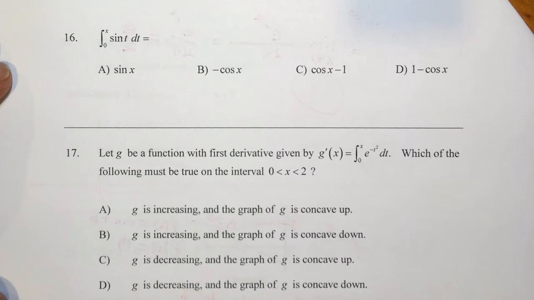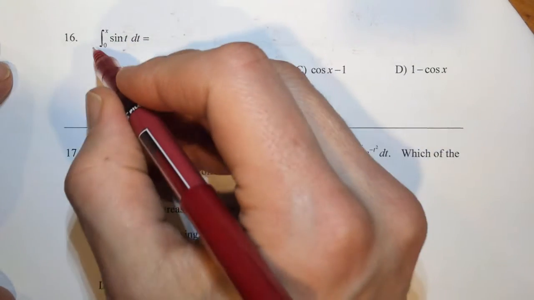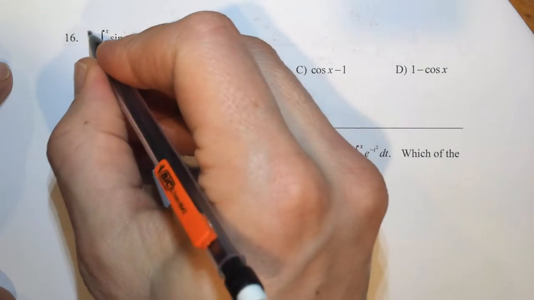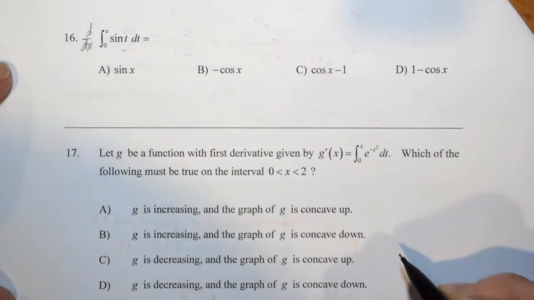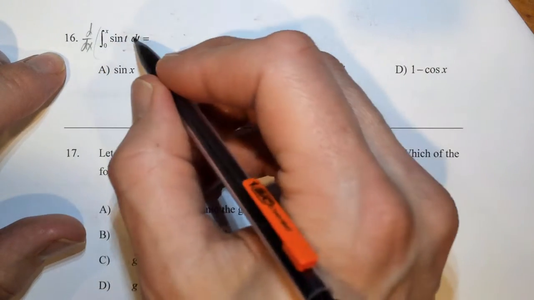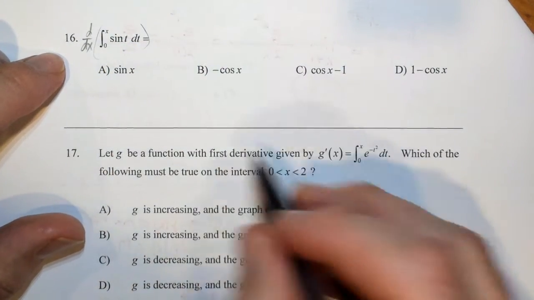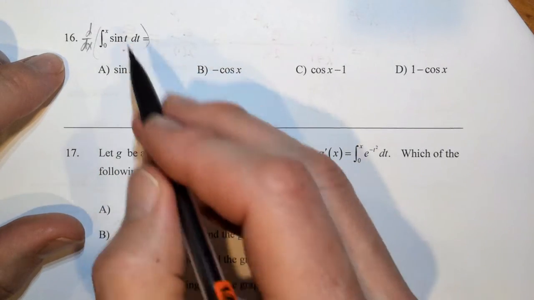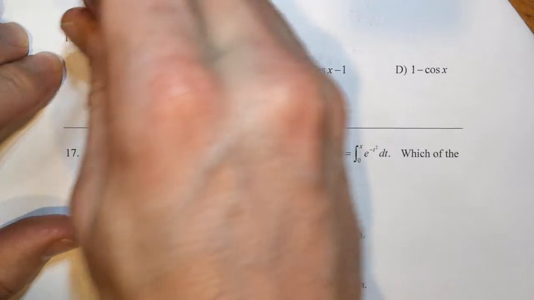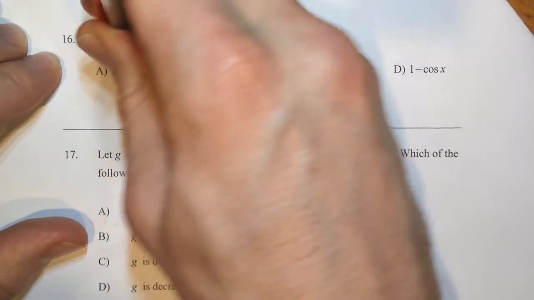Okay, page 6 starts with one that's a little tricky. Notice what's missing out front here. I'm going to write this in pencil because it's not actually there, and I'm going to need to erase it. There's no request for the derivative. If the derivative symbol was out front and we wrapped this in parentheses, then right away we'd replace the x in for t and circle A as the answer. But unfortunately, there is no derivative symbol.